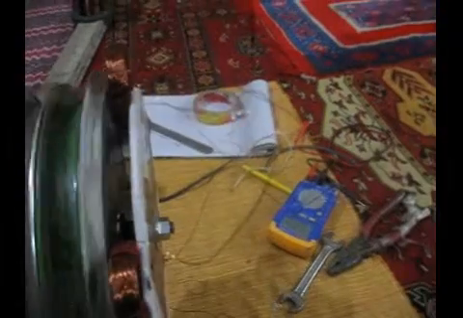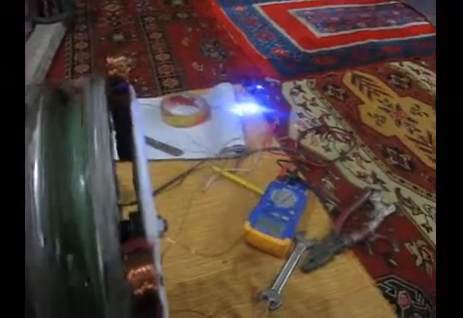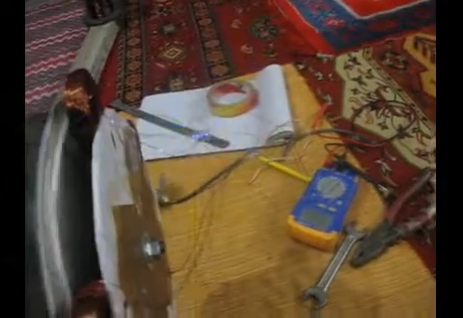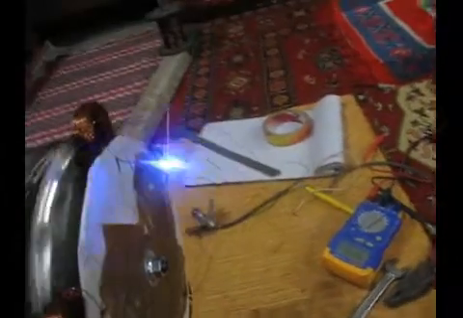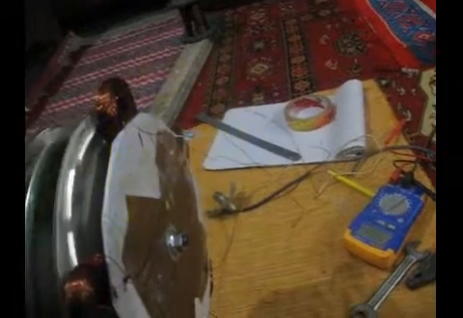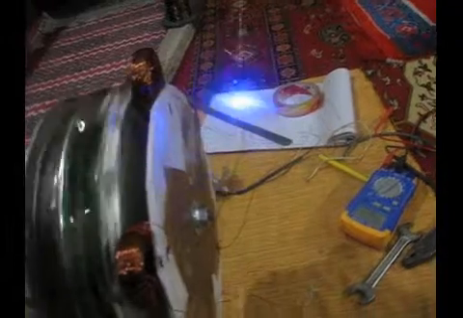Look at this LED. It's not constantly on, but rather working like a flip-flop circuit. It should be constantly on, but it's not like that. The same kind of reading is being given to me on the voltmeter.